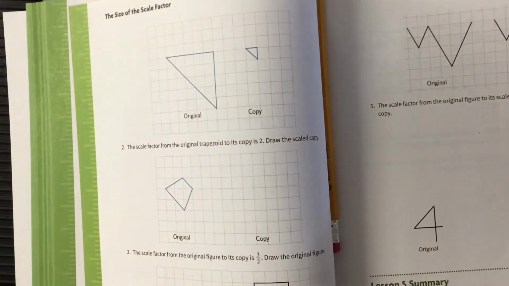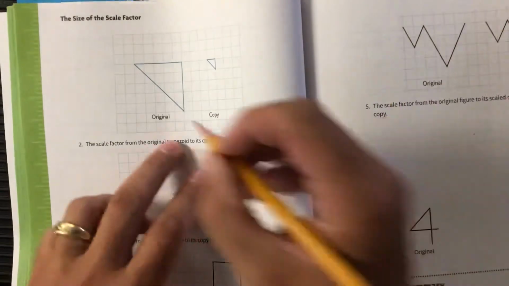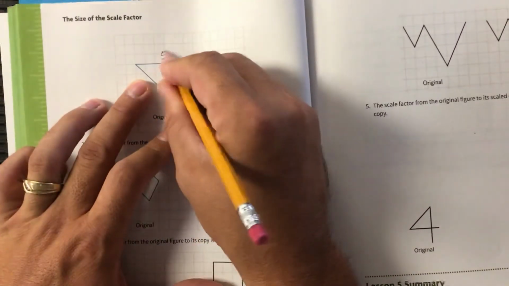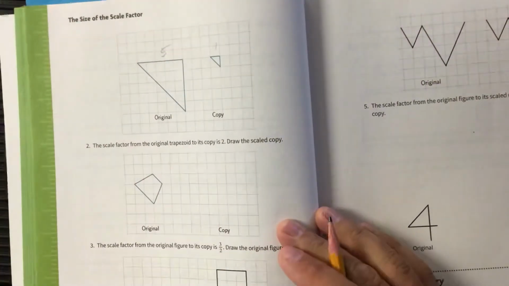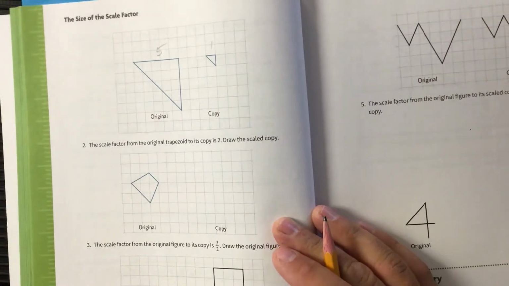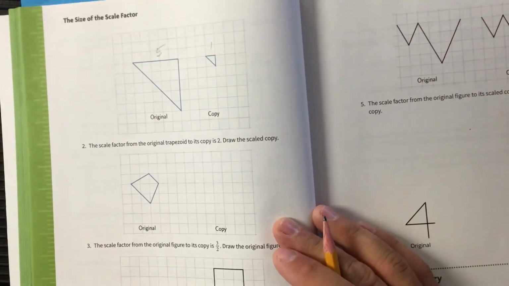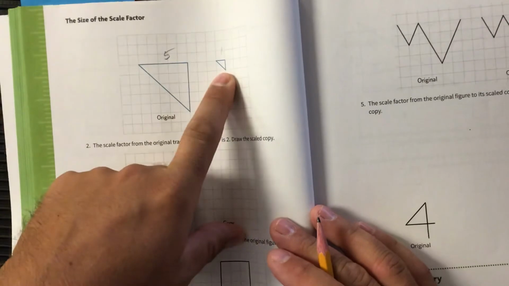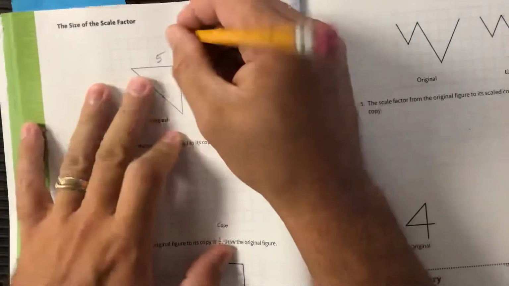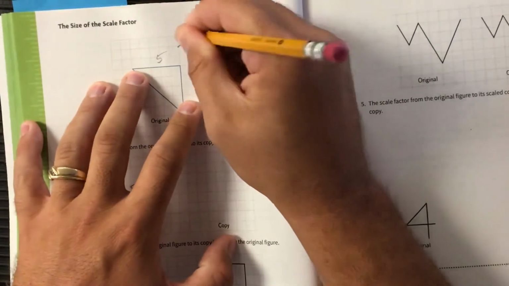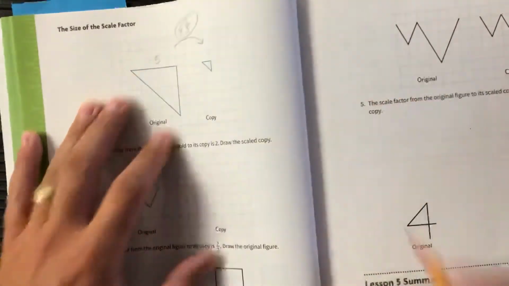Because the original is 5 tall, and the copy is only 1 tall. Okay, so it goes from 5 to 1. It gets smaller, so right away that should say, oh, fraction. Smaller than 1. 5 times what is 1? Reciprocal. 1/5 is correct. Scale factor is 1/5.